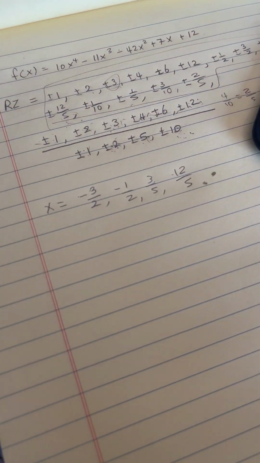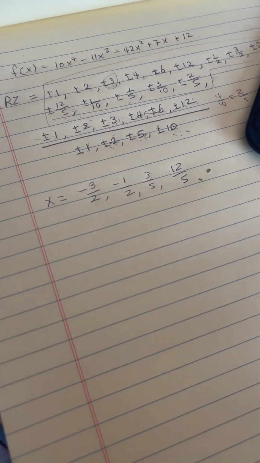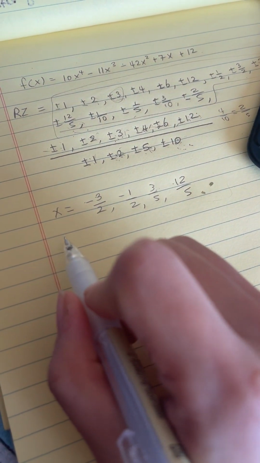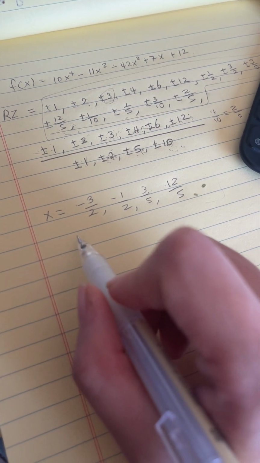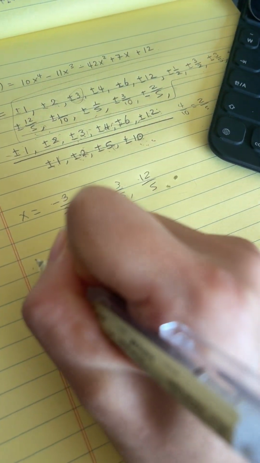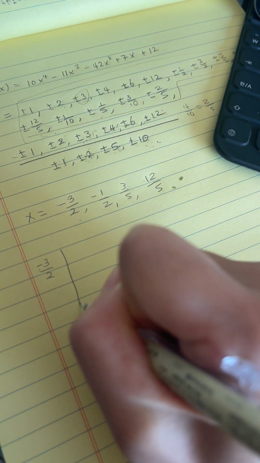So using our graphing calculator or Desmos, I went ahead and listed all these possible values of x. So now we're going to check them, okay? Let's try negative 3/2.